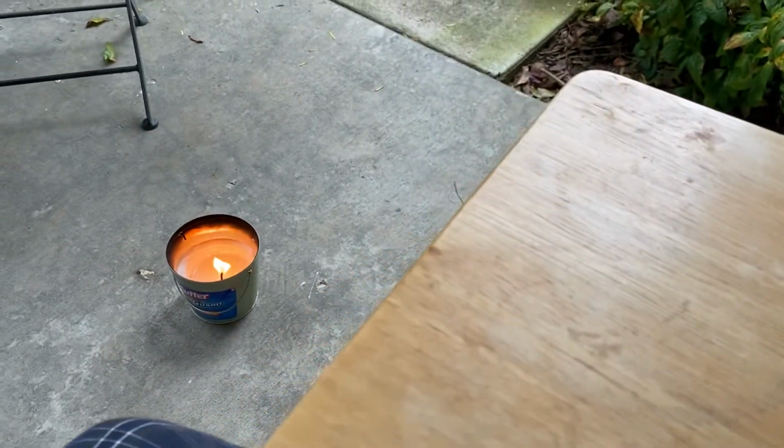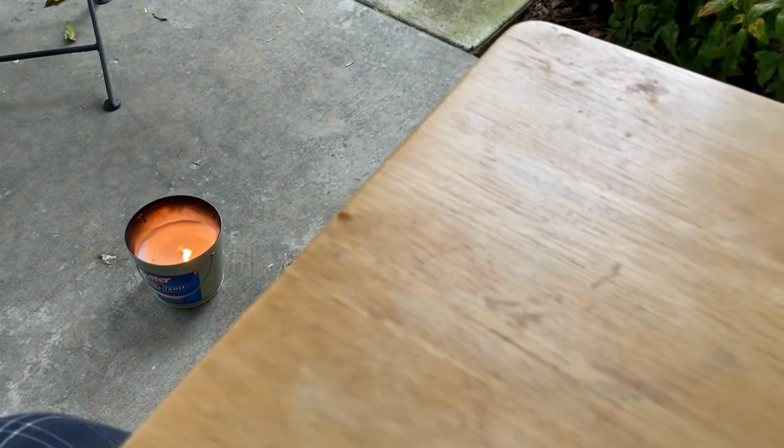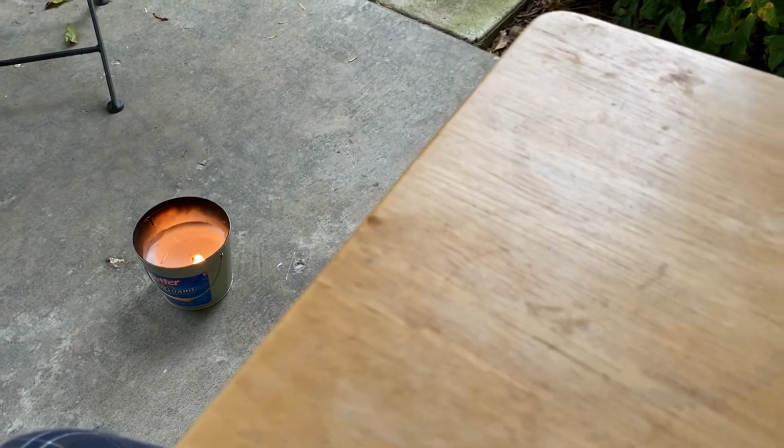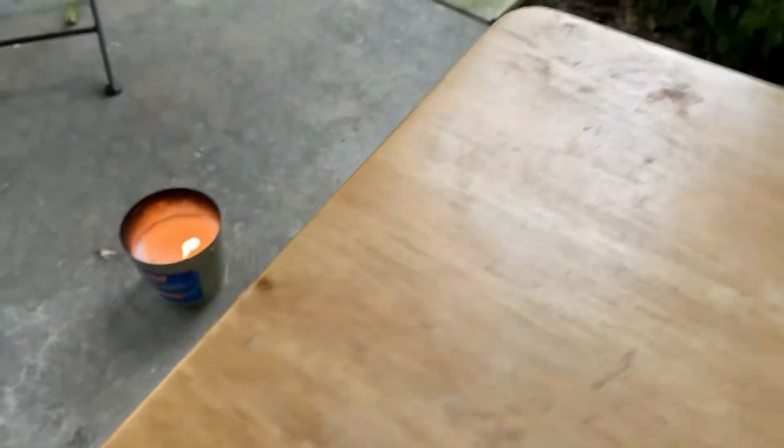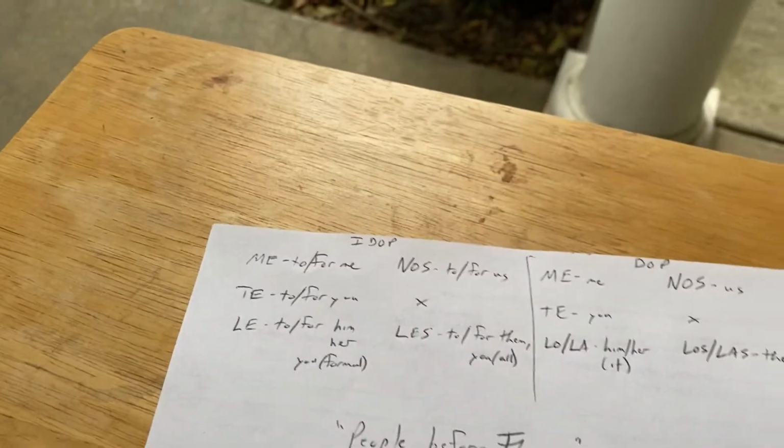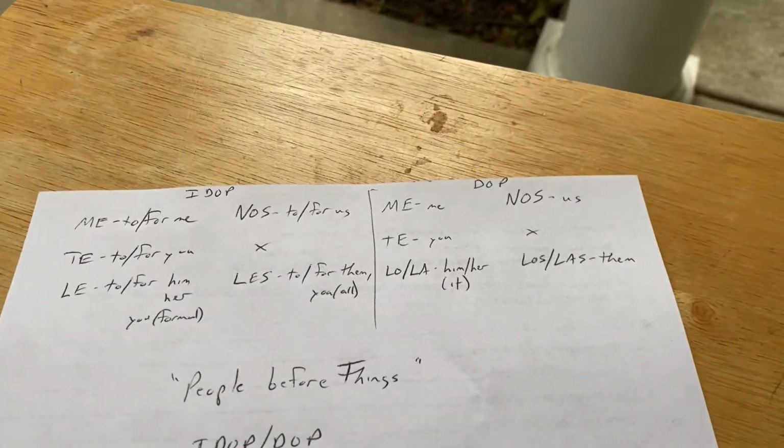Today I'm here to talk about the double object pronouns, and I'm also here to talk to you about page 92. So I'm going to do a little explanation in case the other video that I posted wasn't clear enough, and then after that I'll do a couple of examples and get into page 92. And then later on in Schoology you'll actually see page 93.